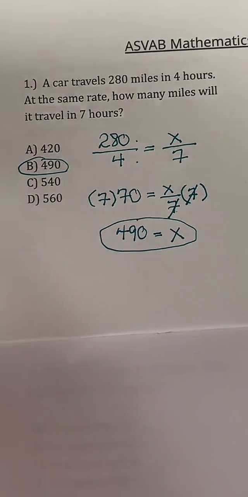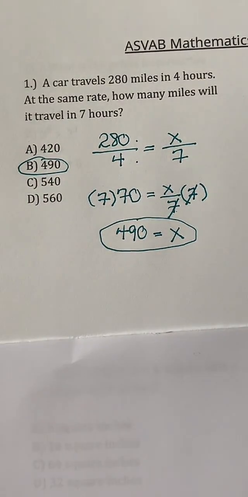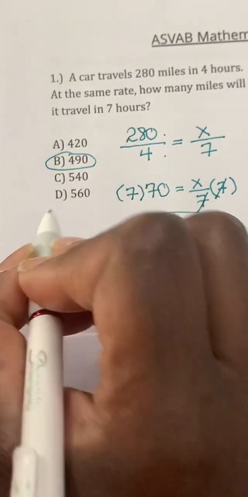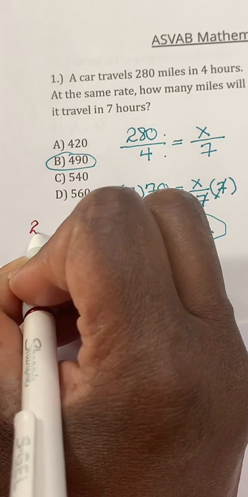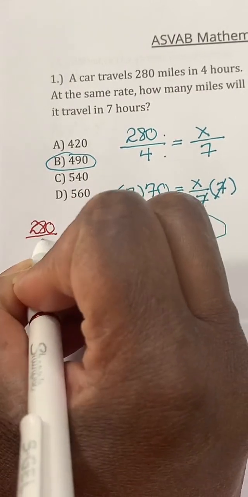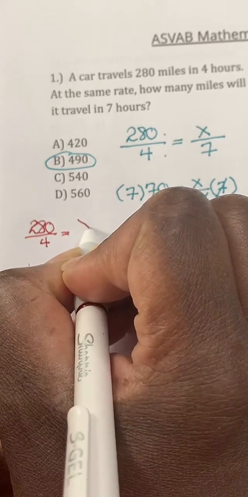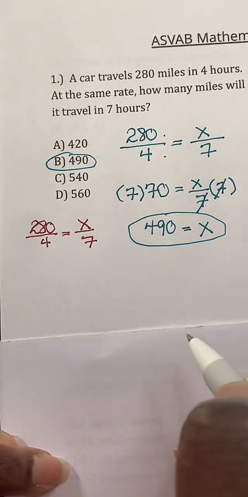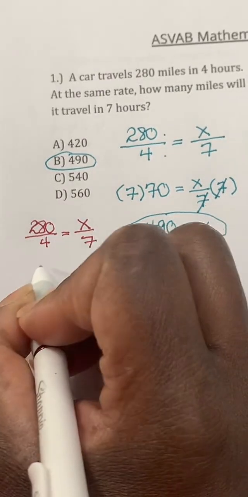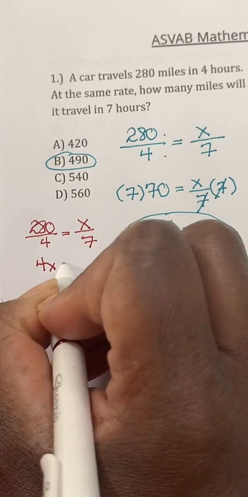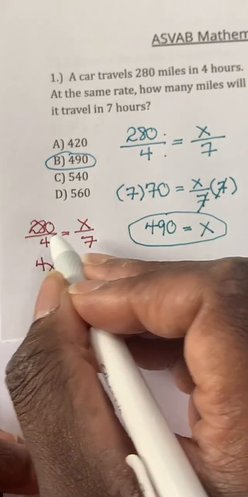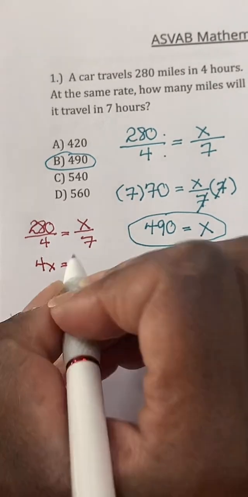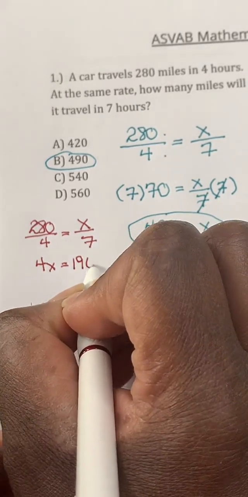Okay. I like to give options because everybody doesn't do it exactly the same. So let's see if I can squeeze another option in here. We have our 280 over 4 is equal to x over 7. We can do what's called cross multiplication. So if I cross multiply, 4 times x gives me 4x. And then 280 multiplied by 7 will be 1960.